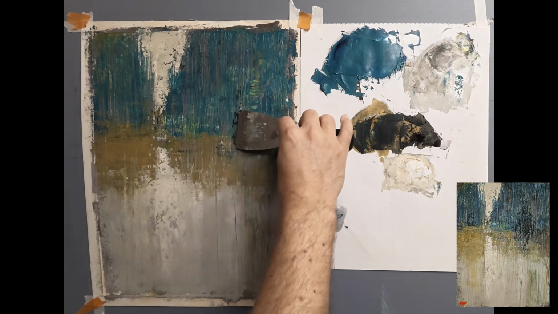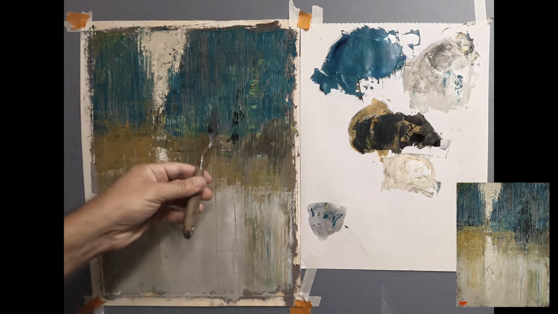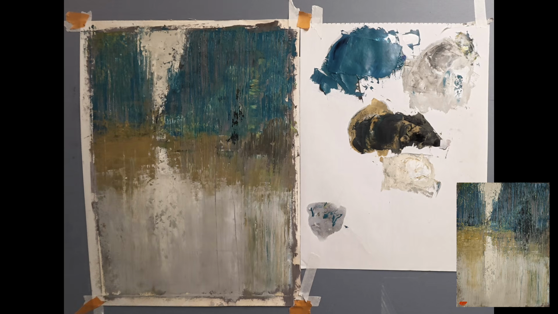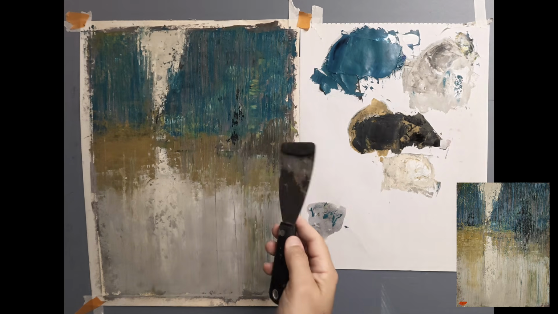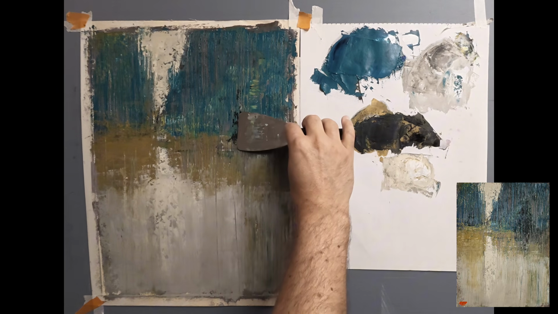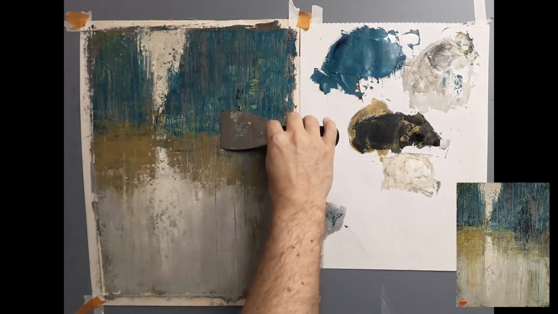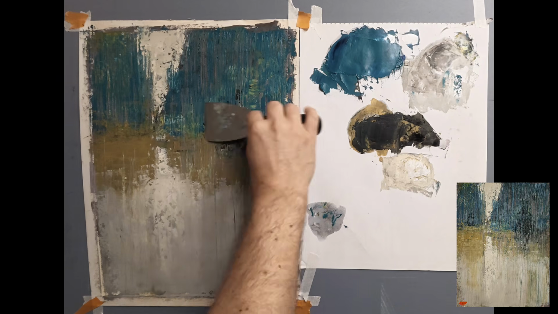And again, as you can see here, we're picking up some of those troughs we've created with that comb tool that I call. And this dark color, which I have a lot of it on my palette knife, is only depositing or applying itself on those high key sort of marks that we left.